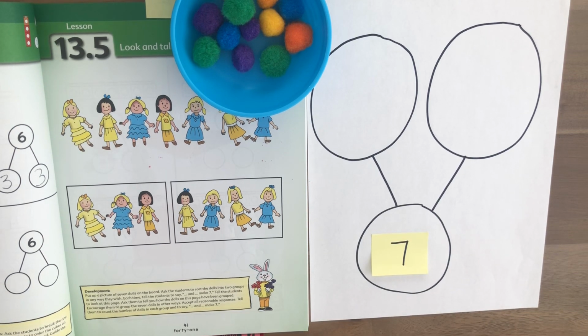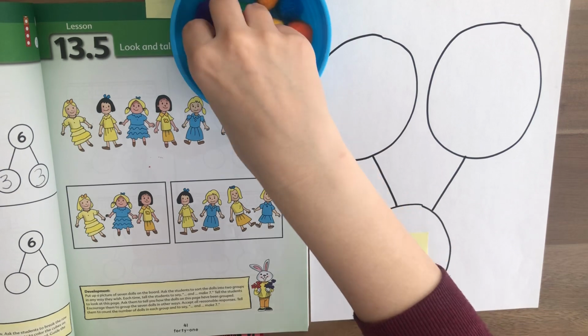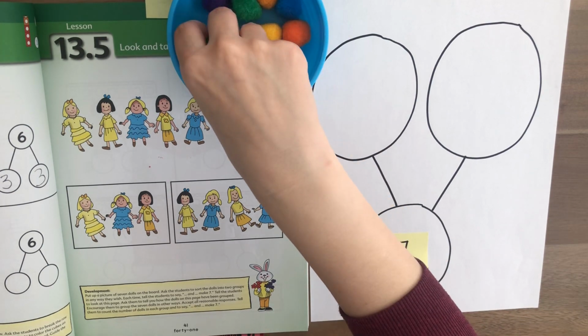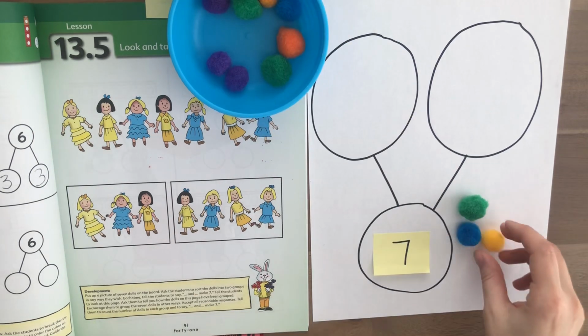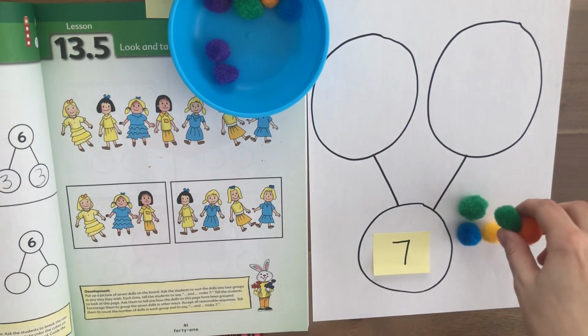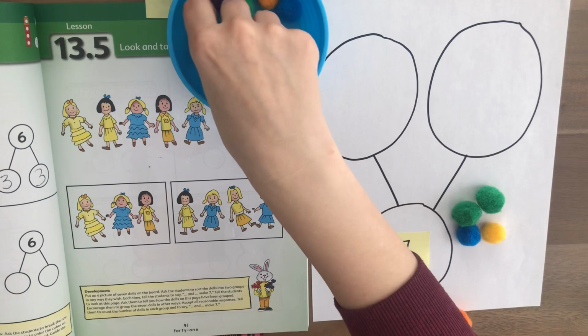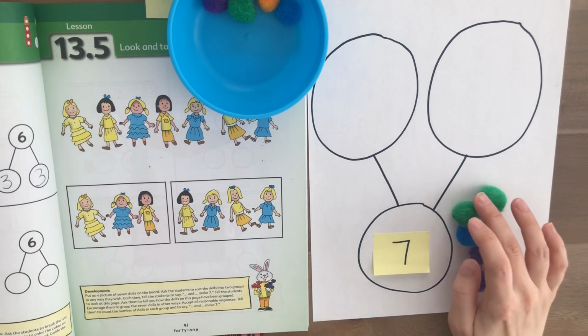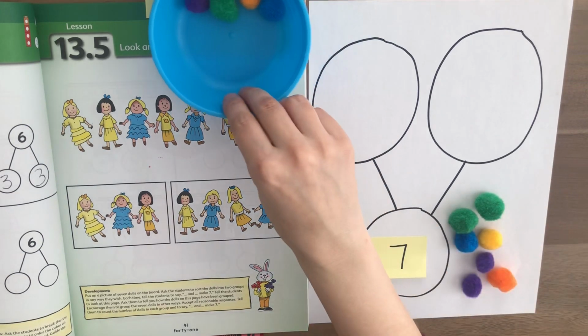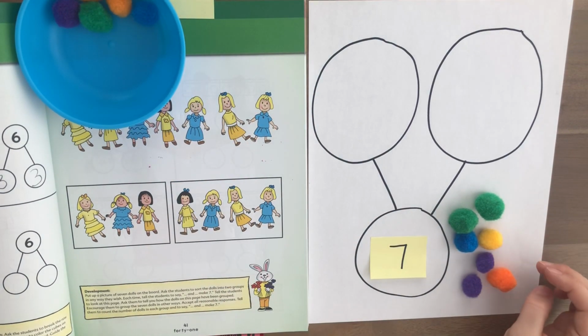Now I need to take my 7 small objects, so we can split those up. So I am using pom-poms today. Again. So 1, 2, 3, 4, 5, 6, 7. Okay. I have 7 things. Let's look at some different ways that we can make 7.